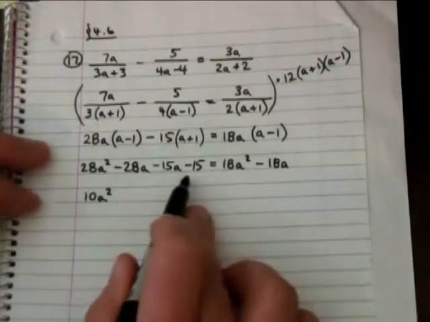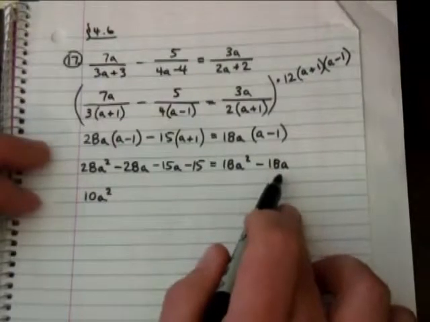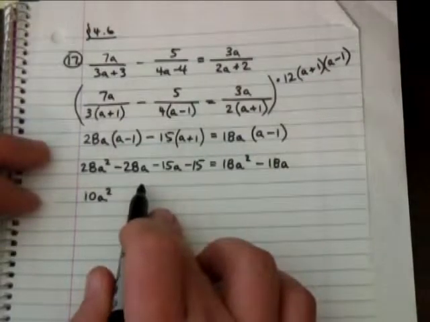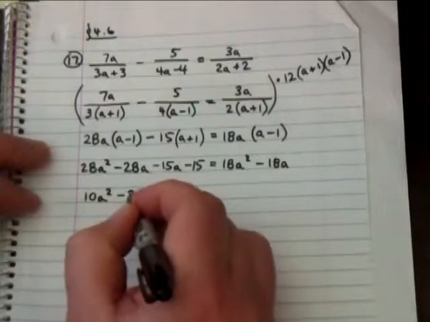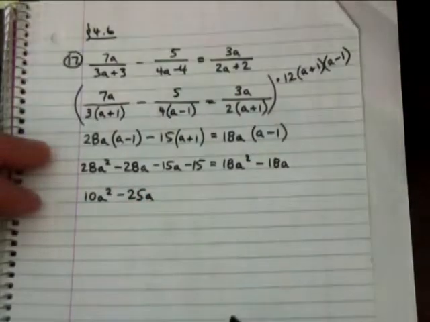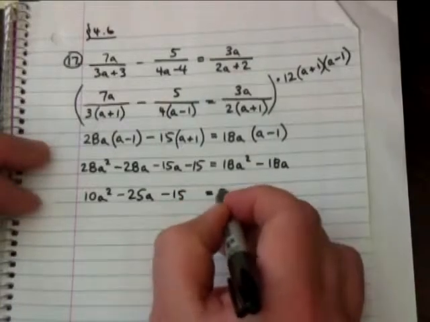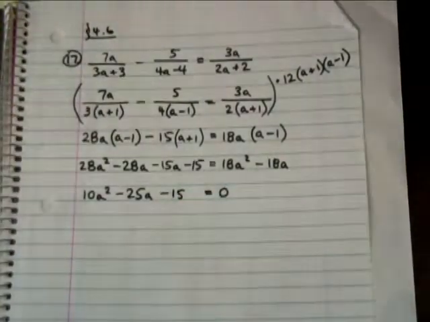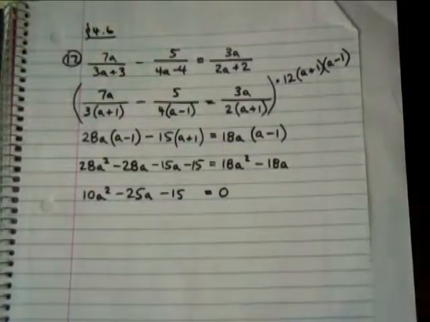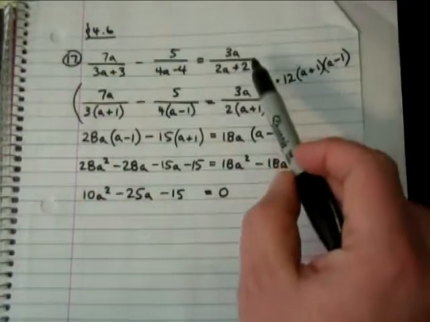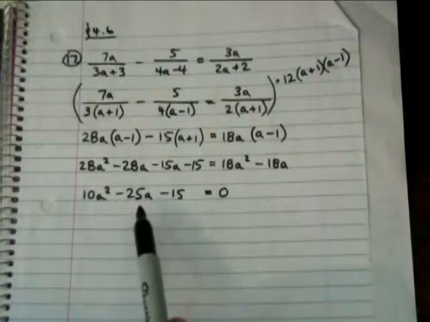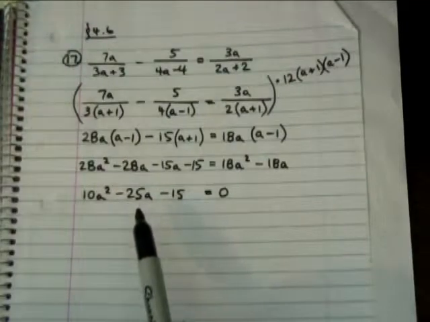So I've got negative 43a, and I want to add 18a to both sides. So in this case, I should wind up with negative 25a. And then negative 15 is the only constant in this equation. Alright, now I've reduced my very difficult looking equation down to an equation that is much easier to work with.